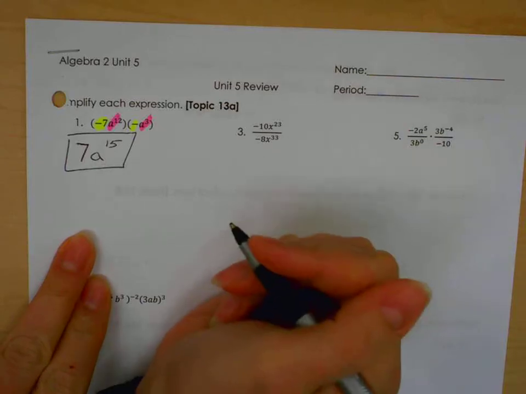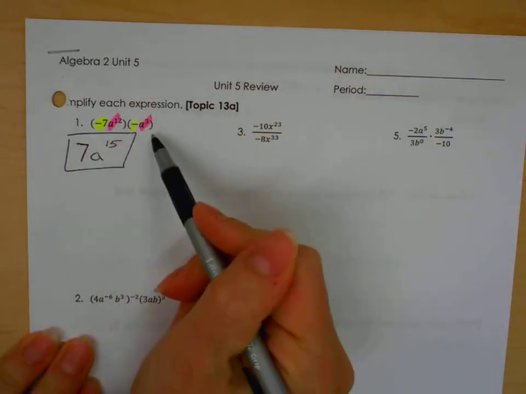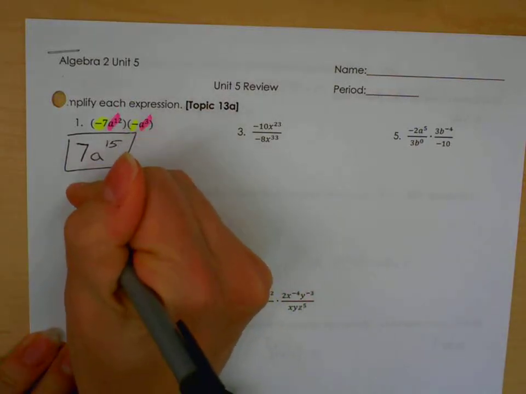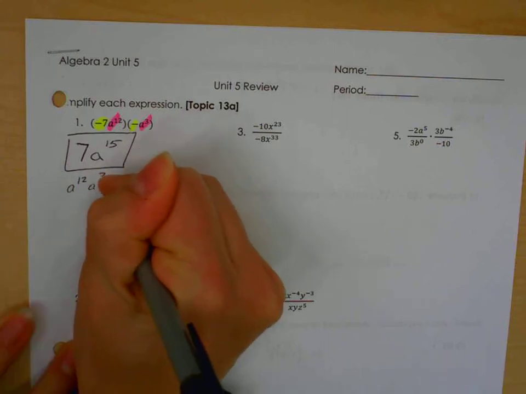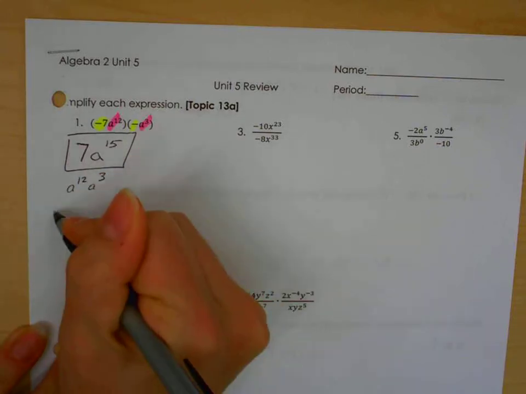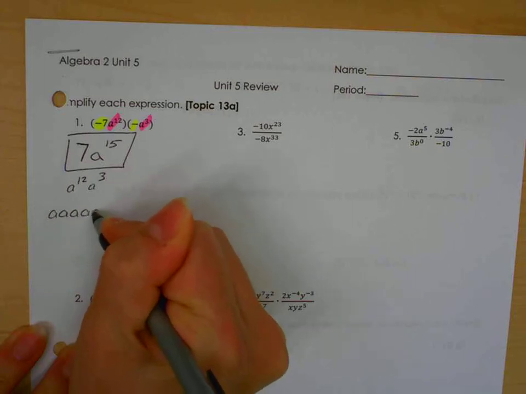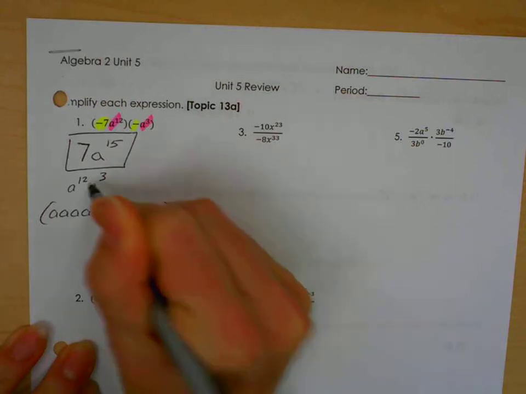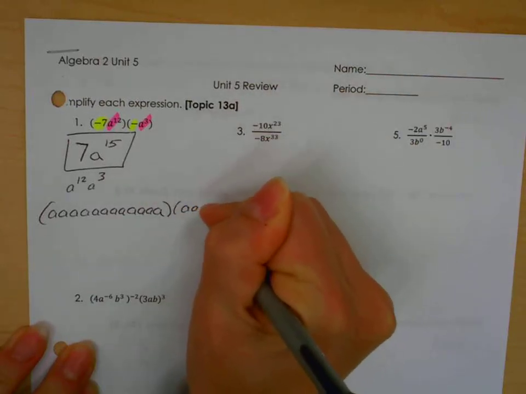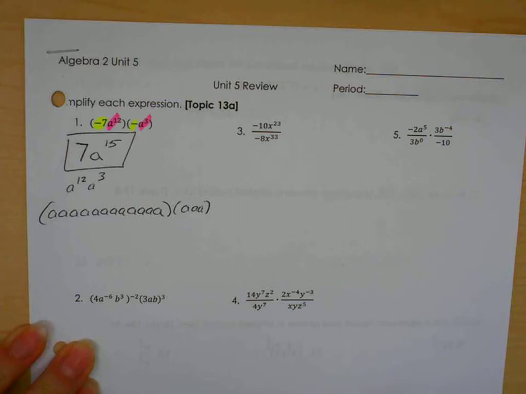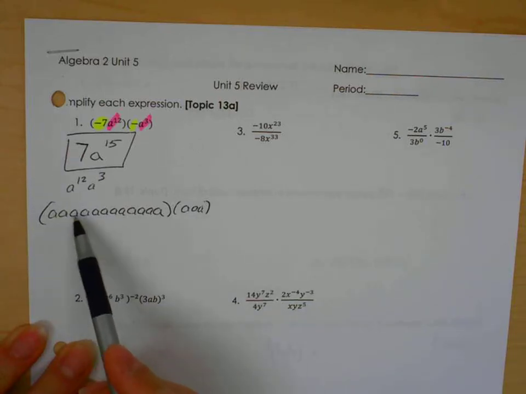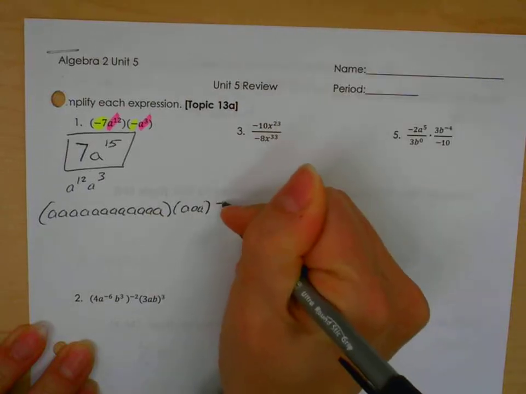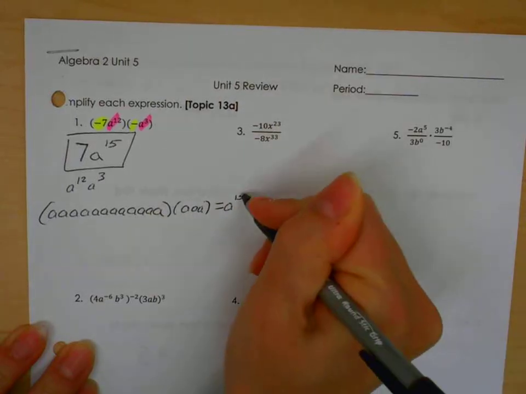And remember when you're doing these, if you don't remember the rule, sometimes it helps just to do one by expanding. So expanding A to the 12th times A to the 3rd. A to the 12th is writing A 12 times, and A to the 3rd is writing it 3 times. So when you count up how many you have after you expand, you have 15. And that's how you get A to the 15.